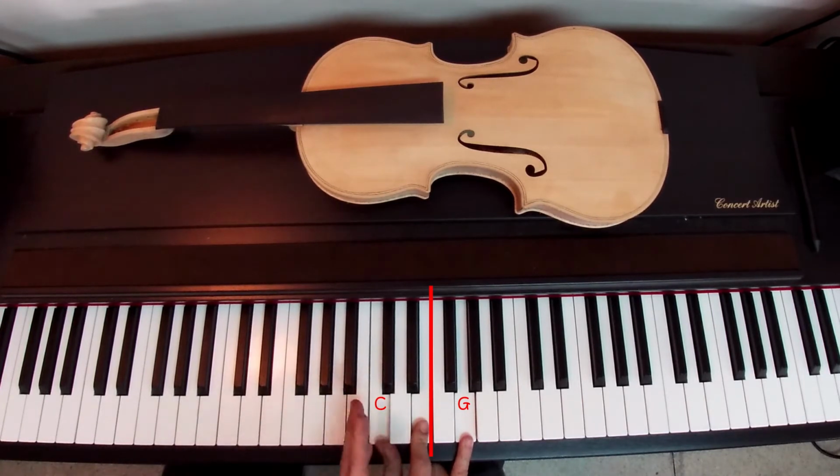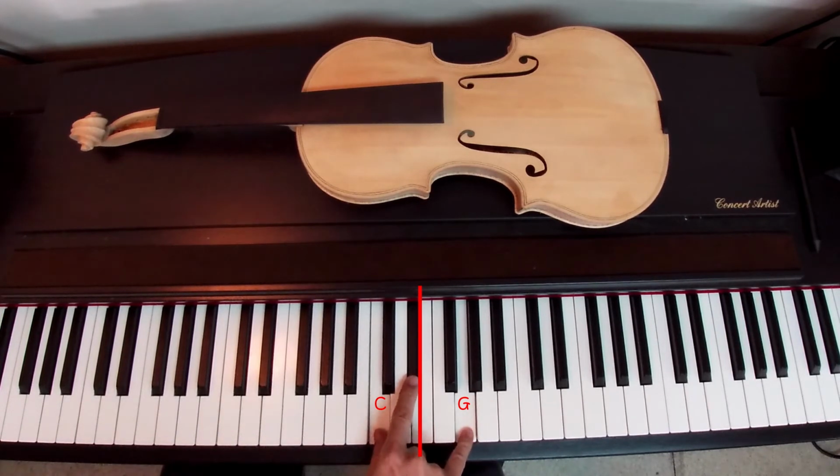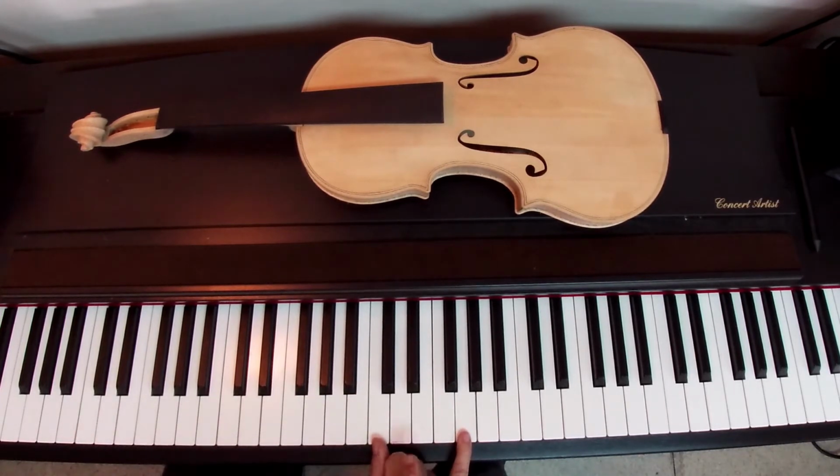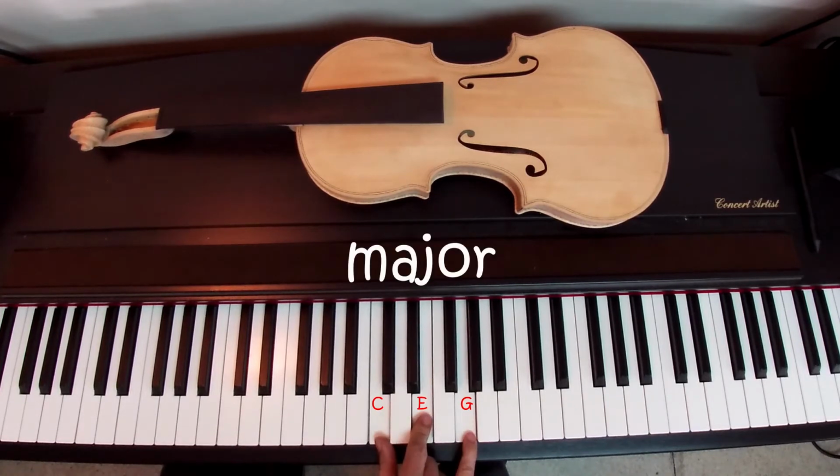One part has a 4 semitone distance, another part only has 3. If you do this, you will sound happy. If you do this, you will get the 3, 4 pair, and you will get the minor chord. The outer distance is unchanged, always the perfect fifth, major or minor.